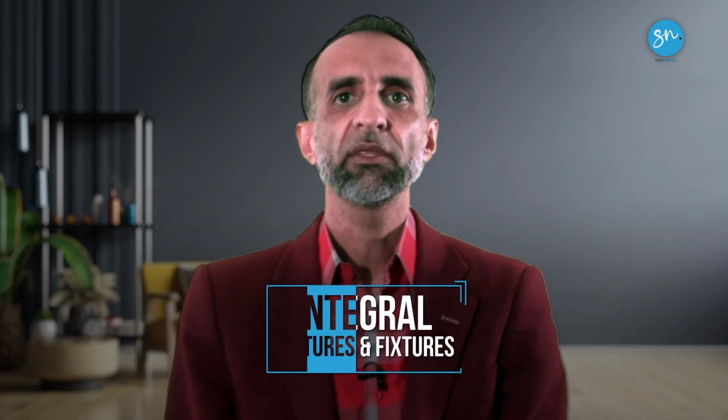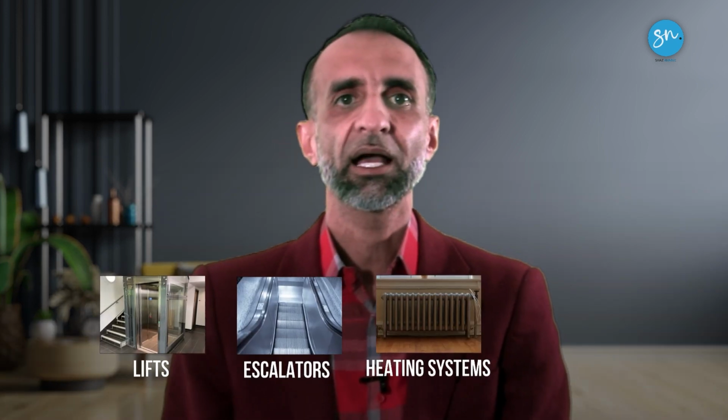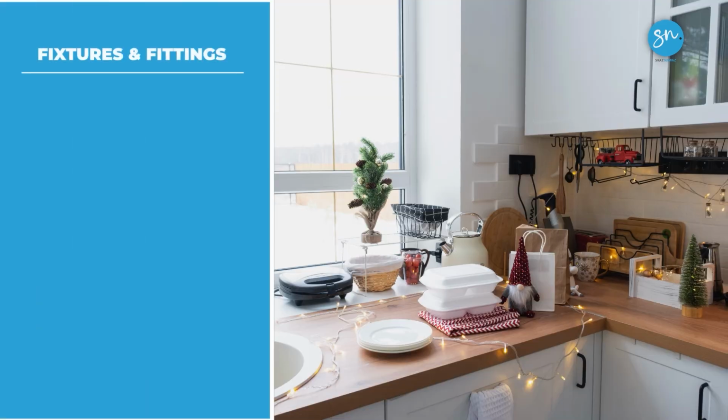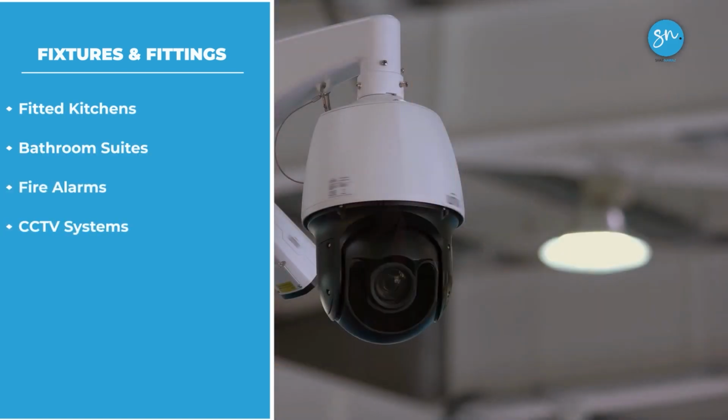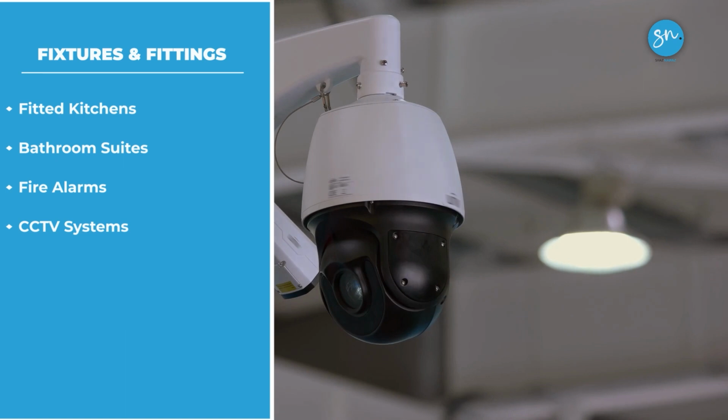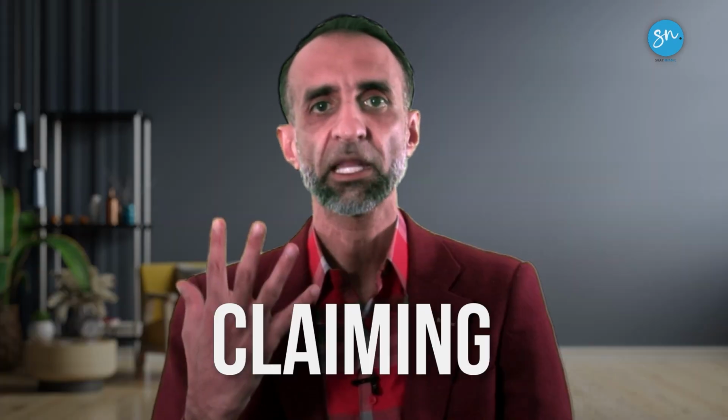Integral features and fixtures. Integral features are essential parts of a building like lifts, escalators, heating systems and electrical systems. Businesses can claim for fixtures and fittings like fitted kitchens, bathroom suites, fire alarms, CCTV systems, and so forth. The list is pretty long. The person claiming capital allowances must be the purchaser of all those items, or they should have a long lease, and then they should have incurred the expenditure.